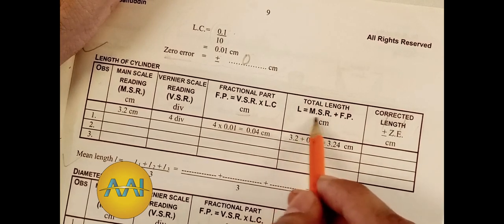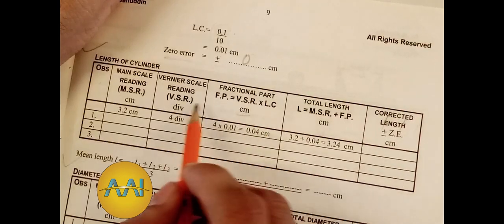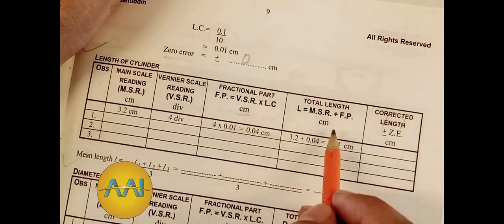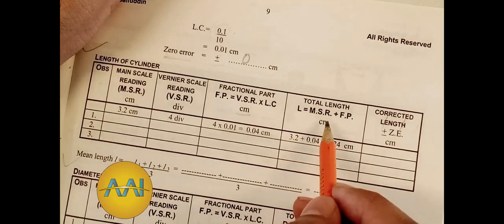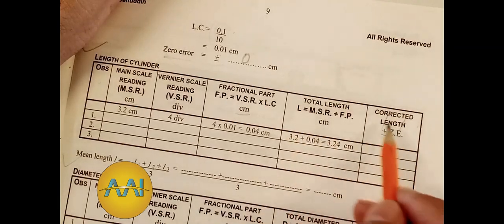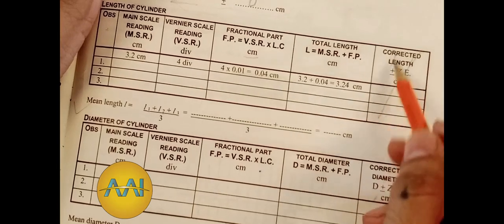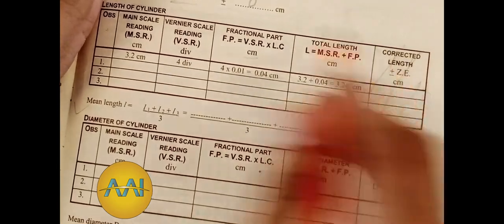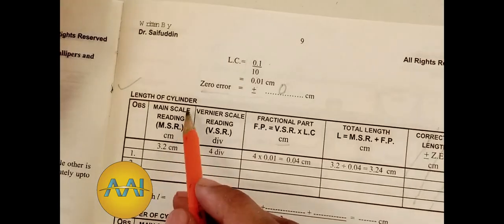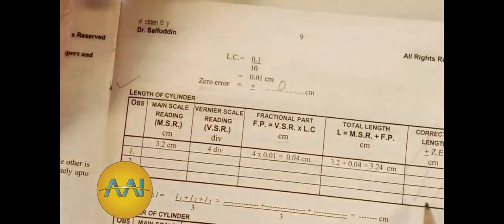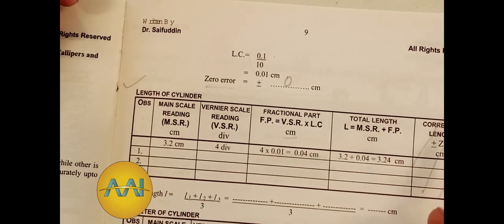L is equal to MSR plus fractional part. The MSR reading plus the fractional part reading, both are added, which is equal to the total length. Okay, last column: we don't note this column, because in our case we don't have a zero error in our apparatus, as you know. Therefore we don't make this column.